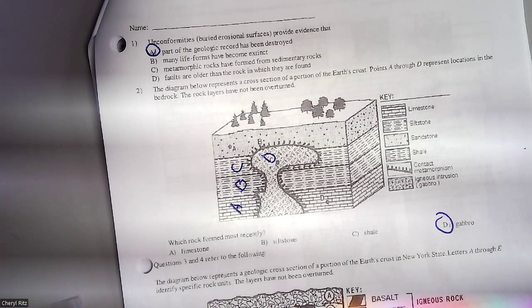What did you say? Contact metamorphism, but let me warn you, if this was a short answer, I need more. What about the contact metamorphism? You're right. That's the answer. I know you know what you're talking about.